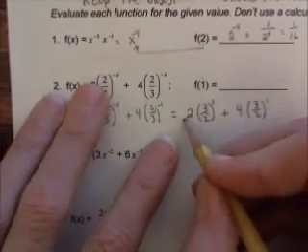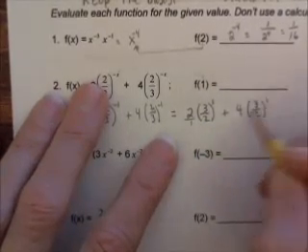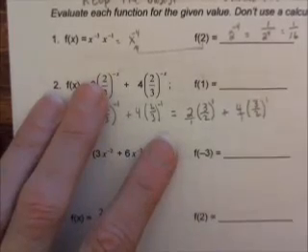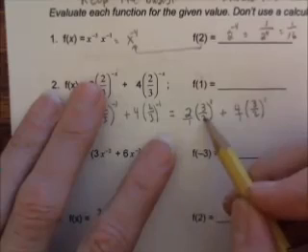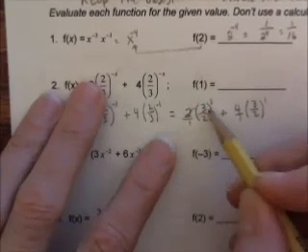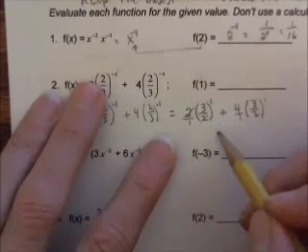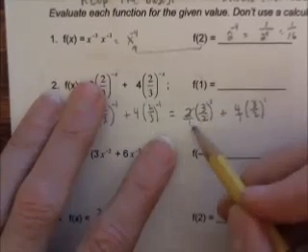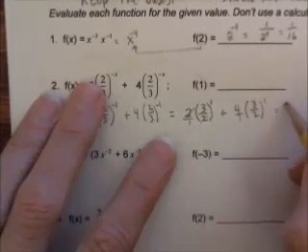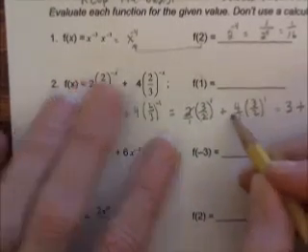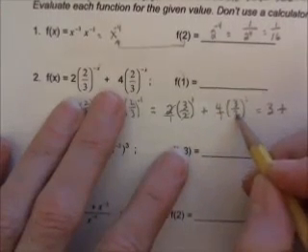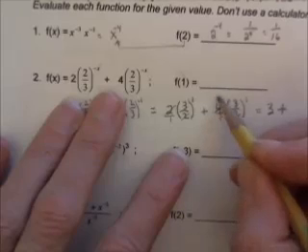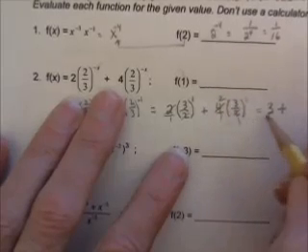Well, this 2 is really 2 over 1, and this 4 is really 4 over 1. And we can reduce this 2 in the numerator and this 2 in the denominator. 2 over 2 is just 1, and we're left with 3 to the 1st over 1, which is 3. Plus, and now this 4 in the numerator and this 2 in the denominator becomes 2 over 1.